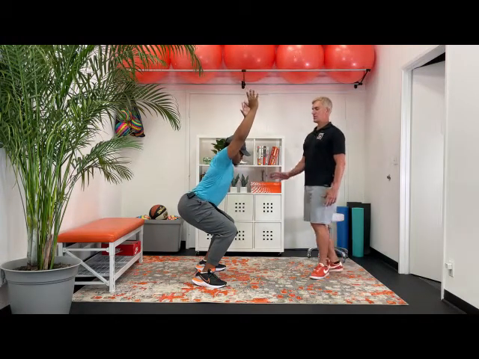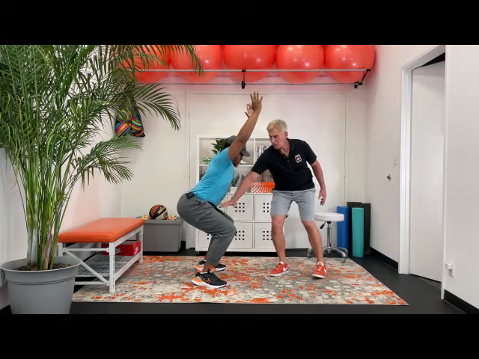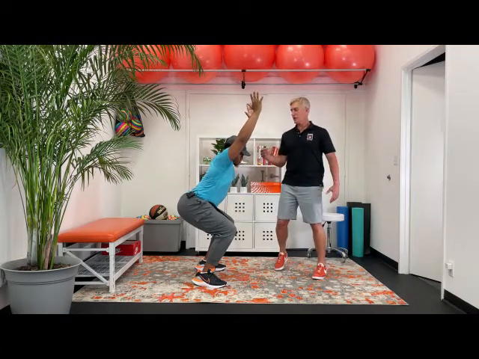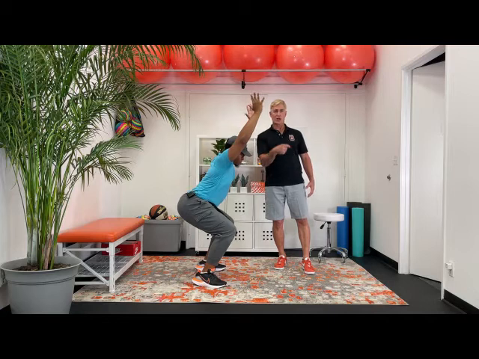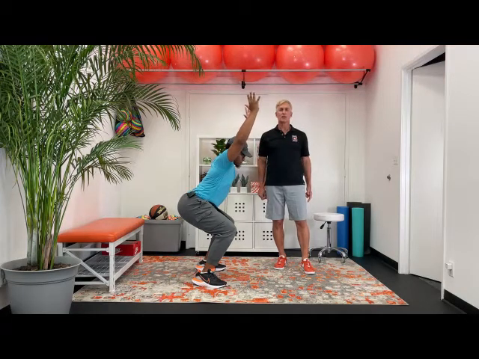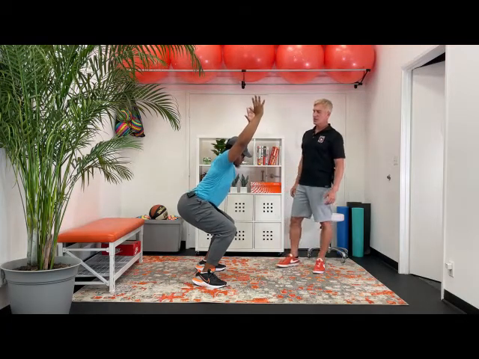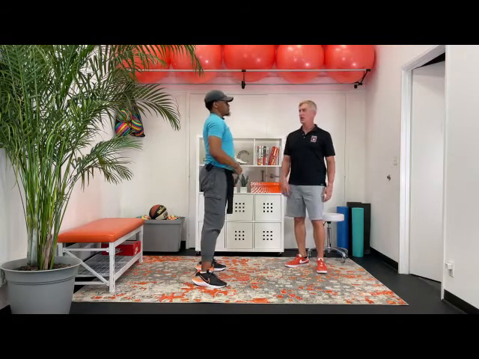So that's good. While he's in this position, notice what we're looking for here, here, here. Good. And then when you're done, come up. And then let's face the camera and do 2 more.